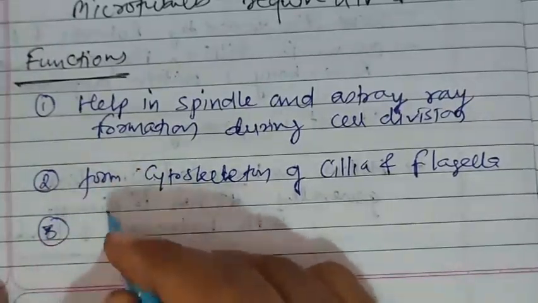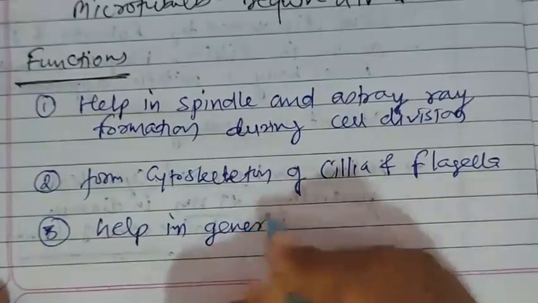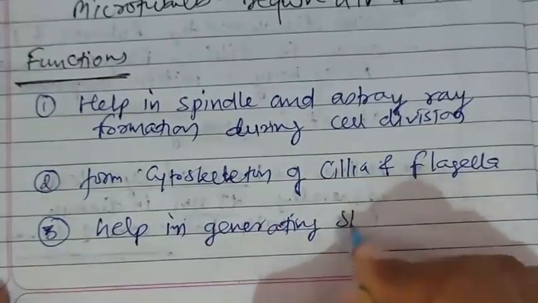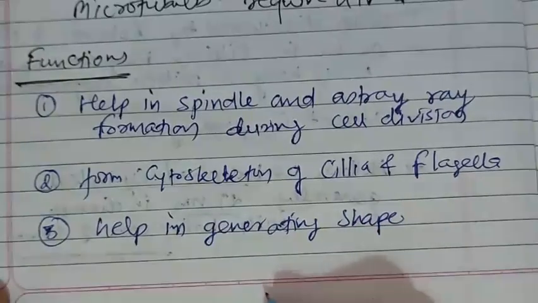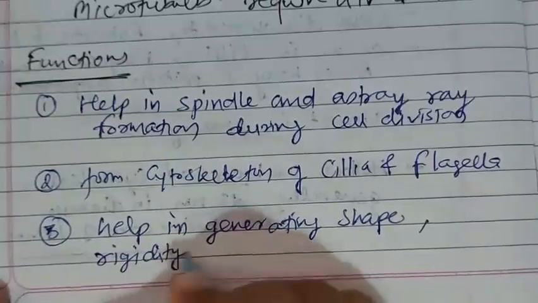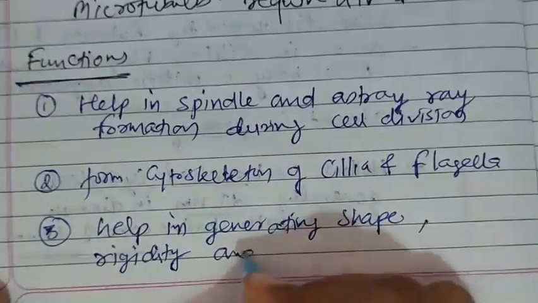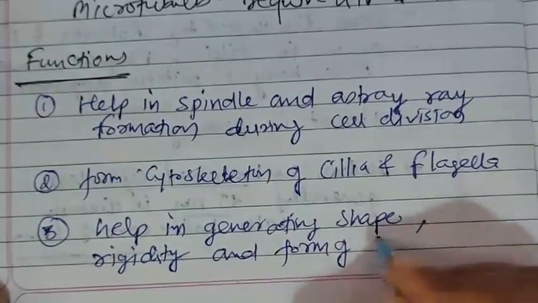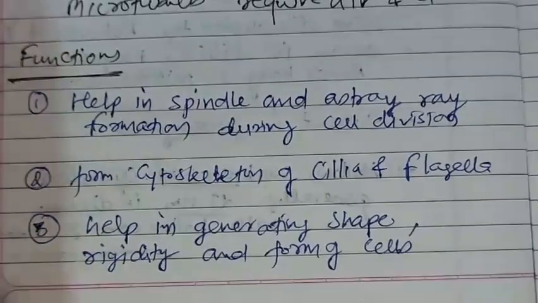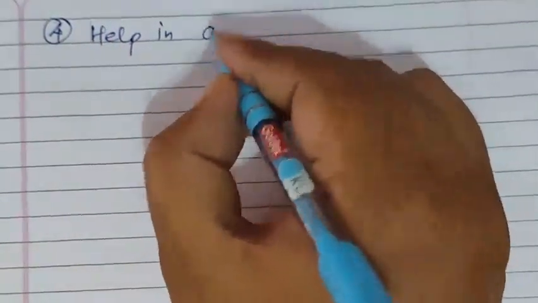Third, they help in generating shape, rigidity, and form of the cells. Fourth function is that microtubules help in anaphasic movement of chromosome.